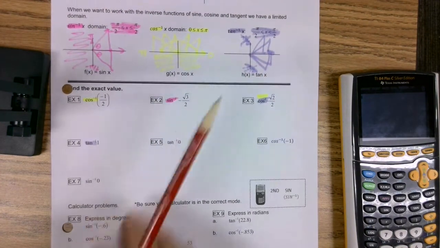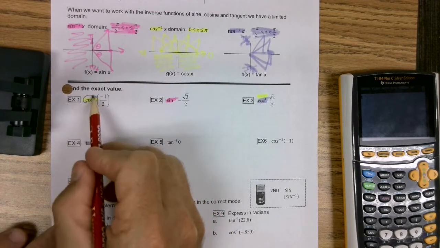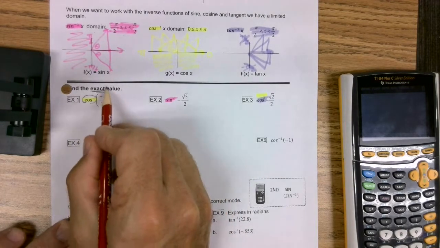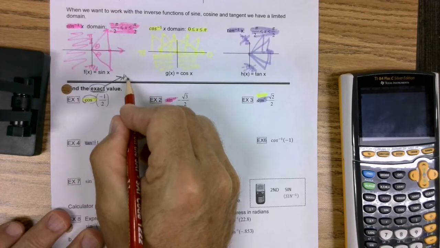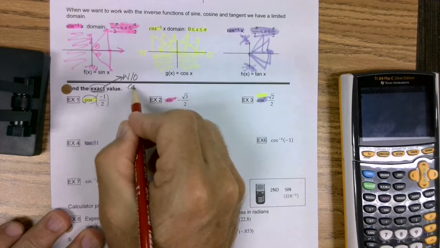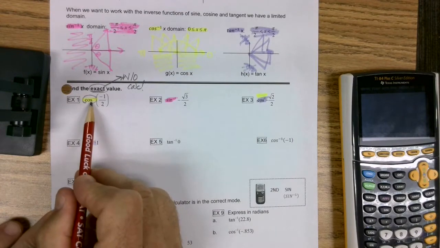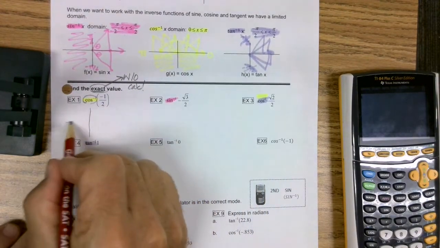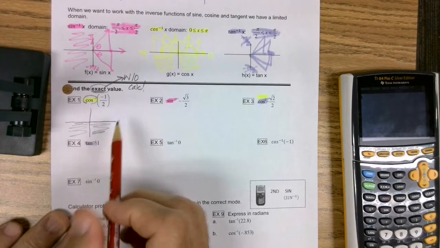Okay, with that in mind, I look at this problem and I say, hey, what do the instructions mean? Find the exact value. What I'm saying is, this is not saying use your calculator. This is saying do it without your calculator. So I say, okay, well, I see this problem. I know my domain is here. So I'm going to go ahead and take a little drawing, take a second. I know it can't be here and can't be here.